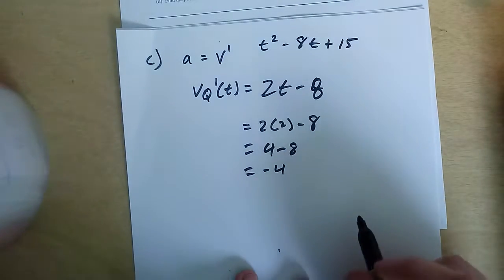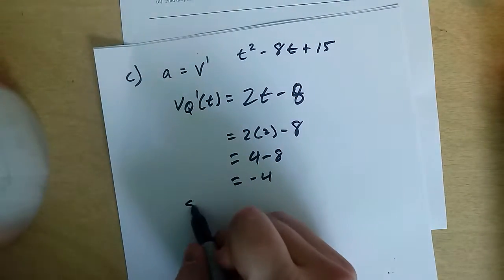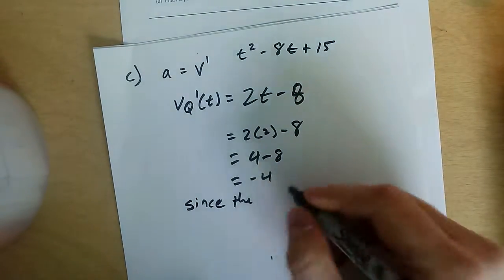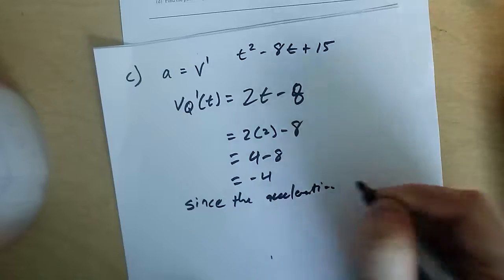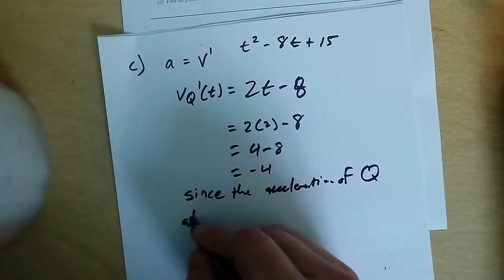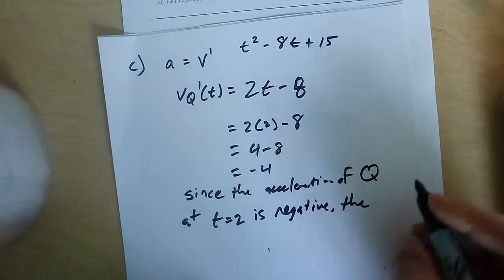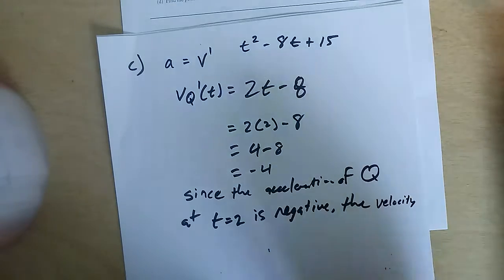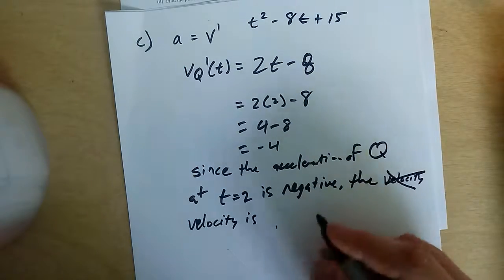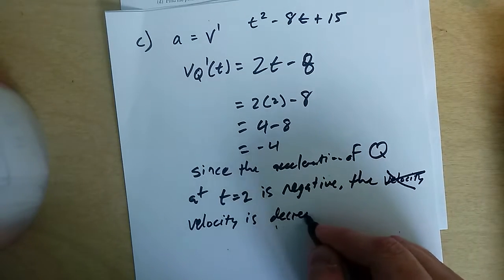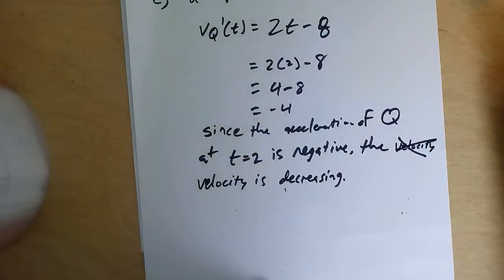Is the speed of particle Q increasing, decreasing, or neither at time t equals 2? Since the acceleration of Q at t equals 2 is negative, the velocity is decreasing. It doesn't ask me if the velocity is decreasing, though. It asks me if the speed is decreasing.